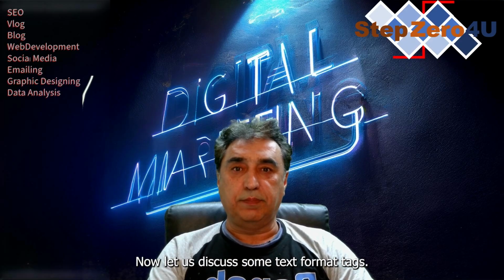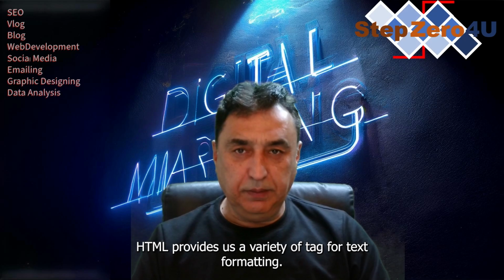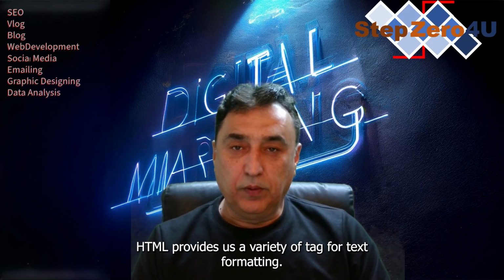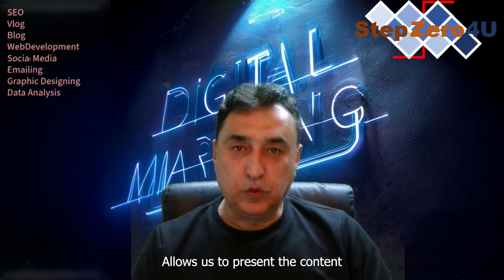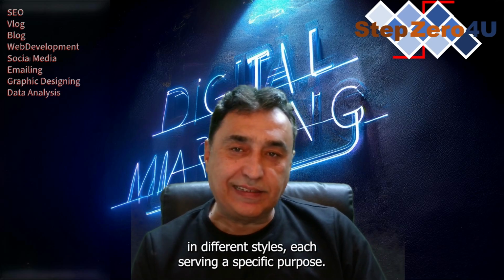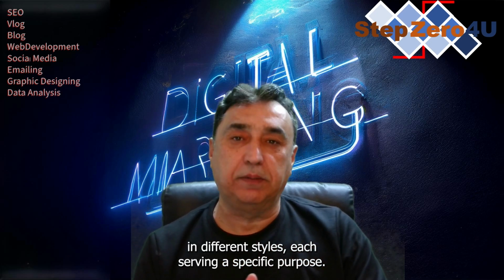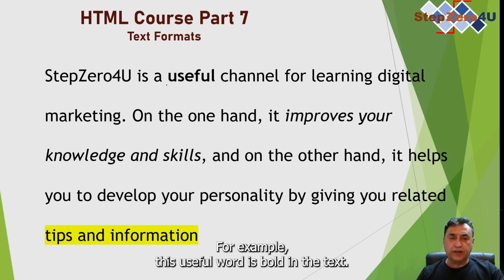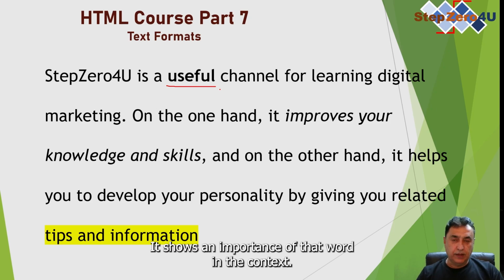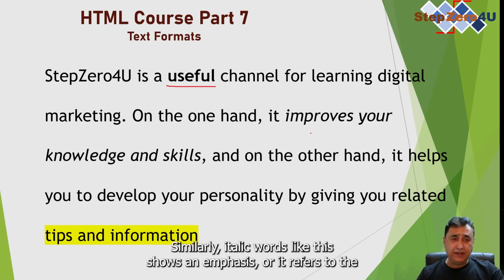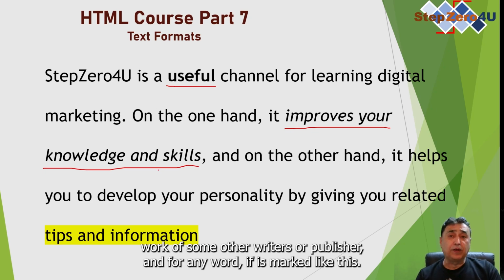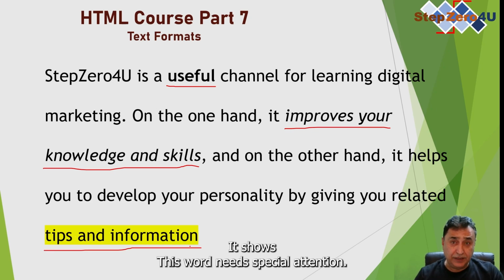Now let us discuss some text format tags. HTML provides us a variety of tags for text formatting, allowing us to present the content in different styles, each serving a specific purpose. A bold word in the text, for example, this useful word is bold in the text. It shows the importance of that word in the context. Similarly, italic words like this show an emphasis, or they refer to the work of some other writers or publisher. And if a word is marked like this, it shows this word needs special attention.